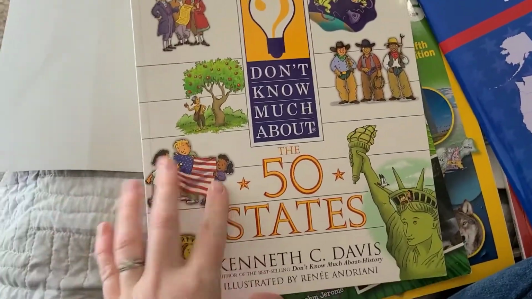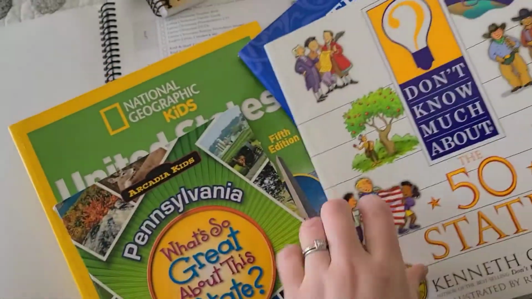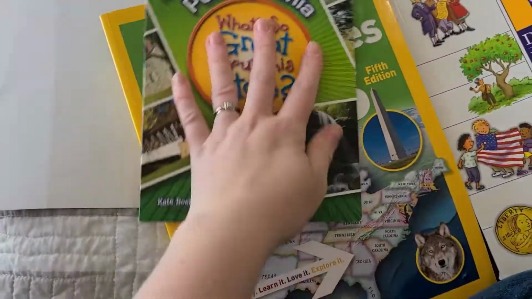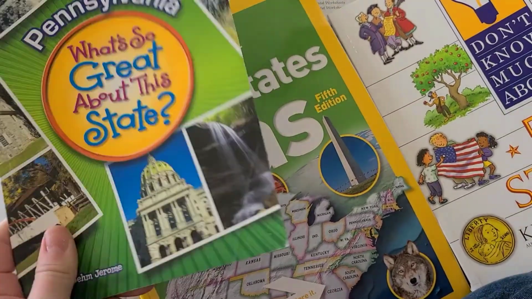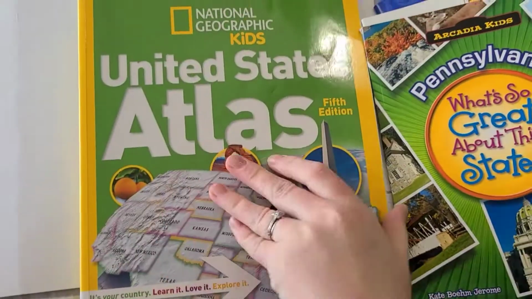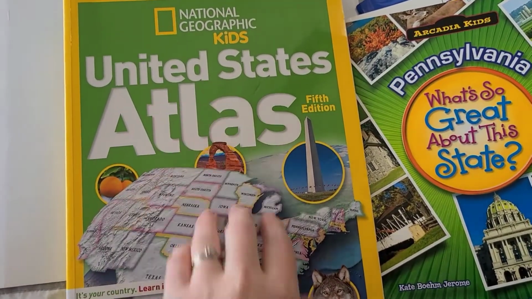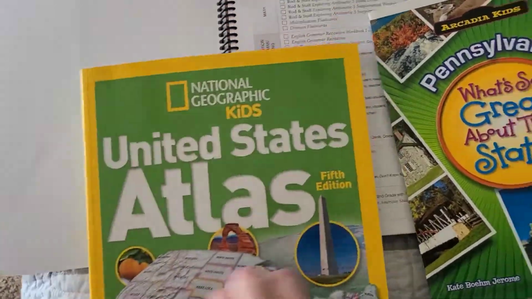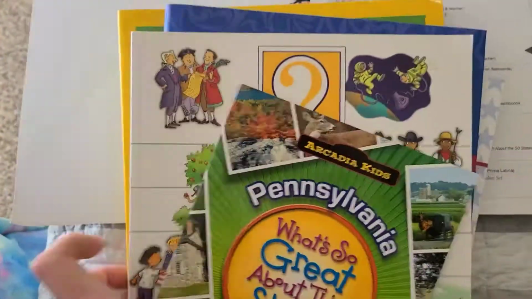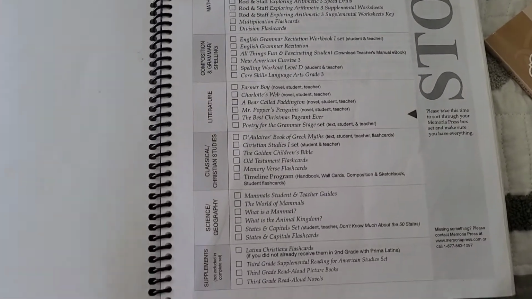There's the student's workbook there. And then you also read Don't Know Much About the 50 States, and that one's good. We were living in Pennsylvania for a bit, so I added this one in here, and I added this one in here also. It's really nice to have the National Geographic Kids United States Atlas too. So that is what that looks like, and I'm excited for my 3rd grader to learn that. I think he'll have fun with that.